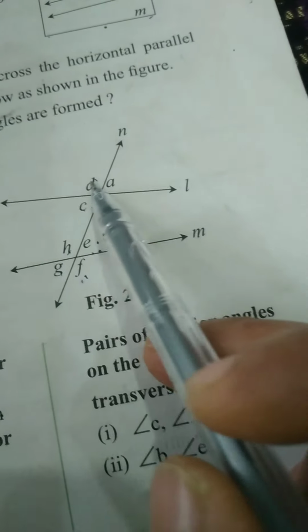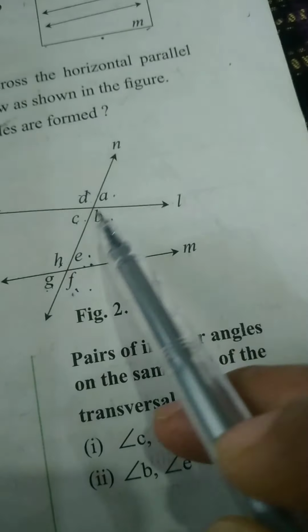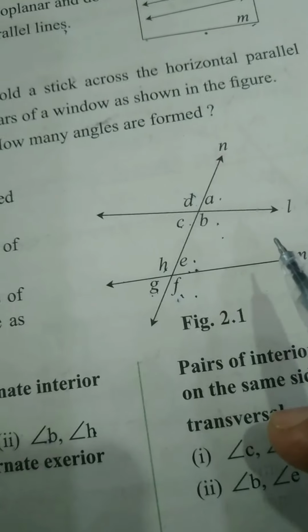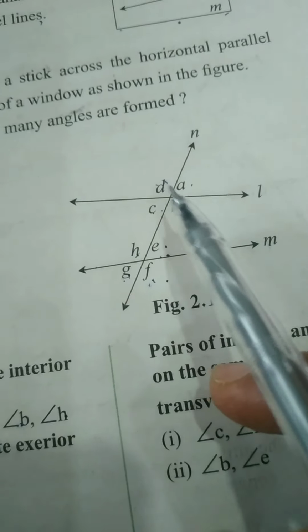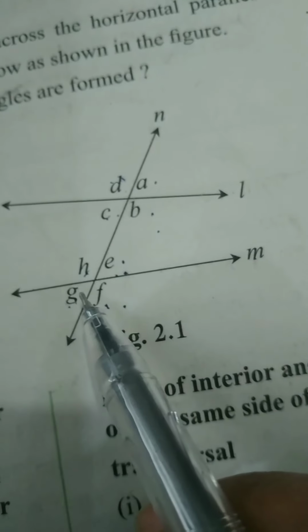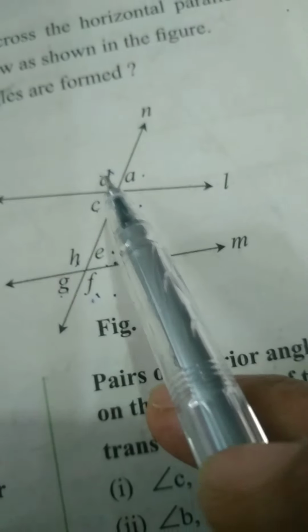Now alternate exterior angles. These are the exterior angles and these 4 are the interior angles. So the pairs of alternate exterior angles are angle D and angle F, angle A and angle G.